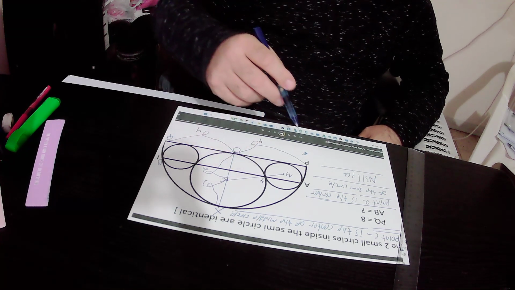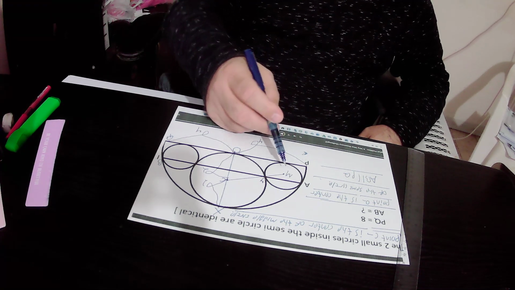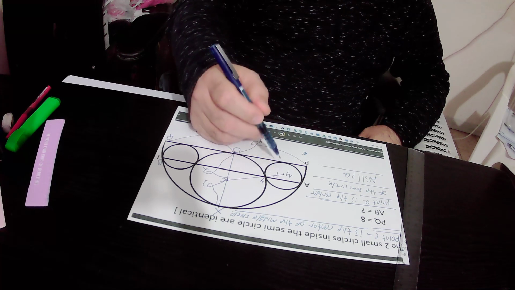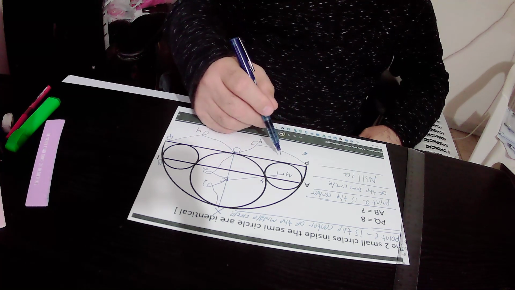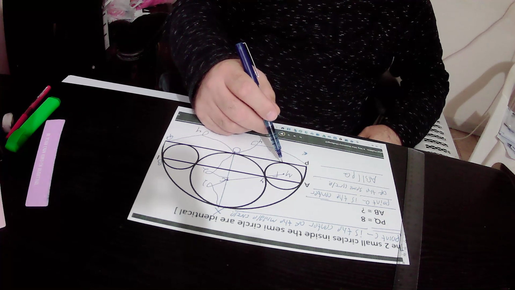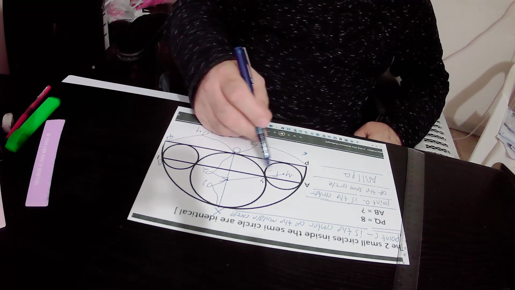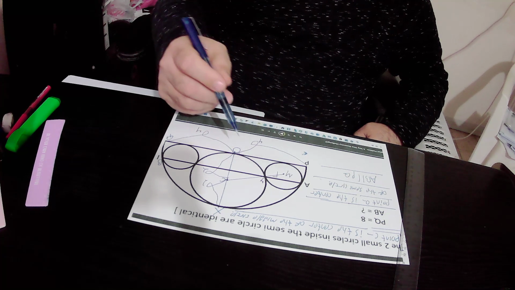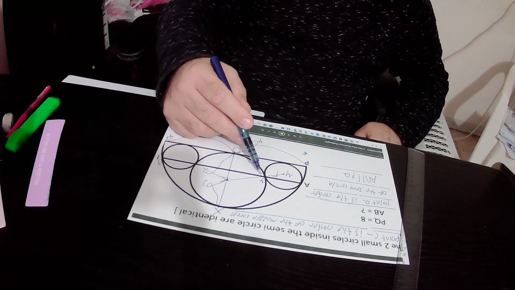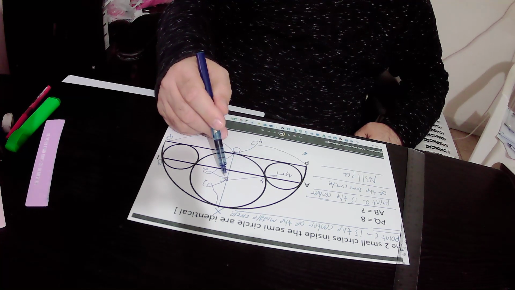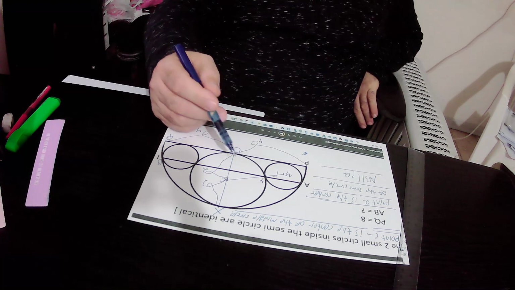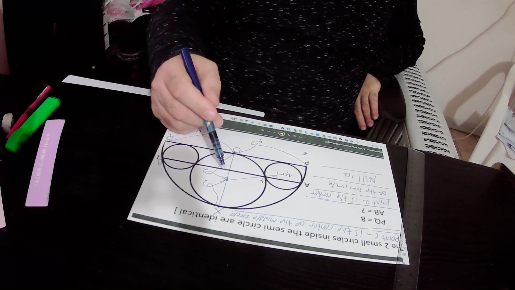And if we define the radius of the small circle as R, then the distance between point M and point Y is R, and the distance between point Y and point C equals the radius of the middle circle.